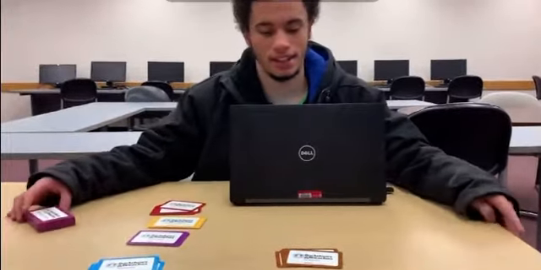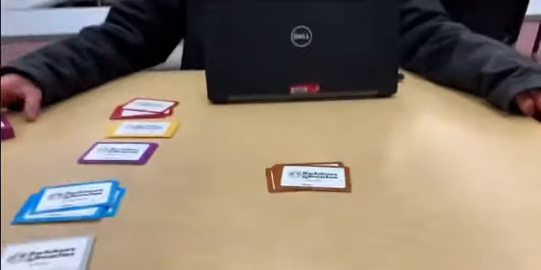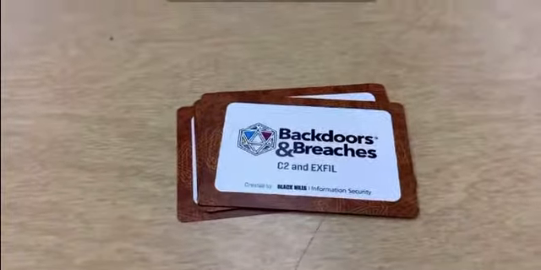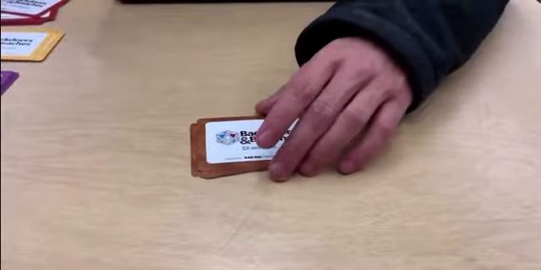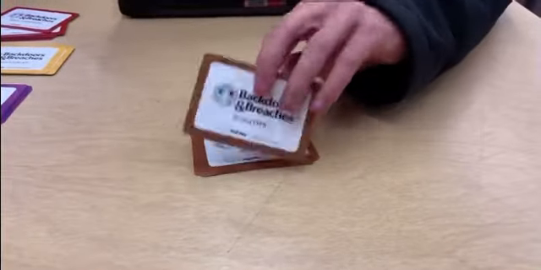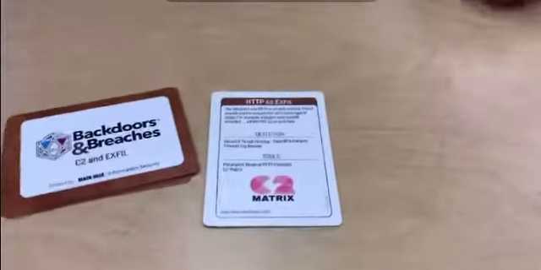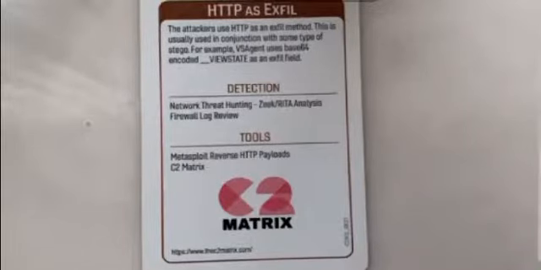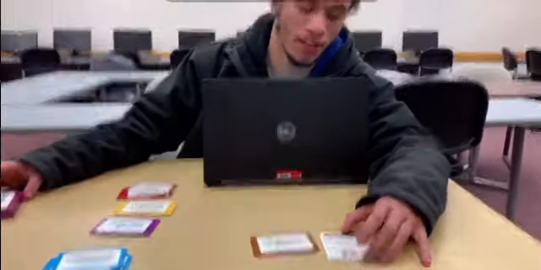Next is C2 and exfiltration. With exfiltration, we want to know how the attacker grabs the data from our system and takes it out from our systems. Defenders need to figure out how it exfiltrates. We can make the story of HTTP as the exfiltration, such as they are in the system, the new user can send out data and put it into an HTTP format so it can be undetected by the local firewall.